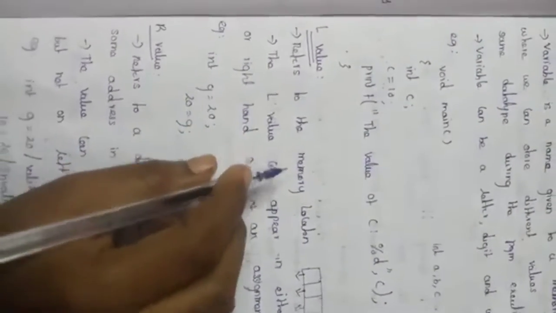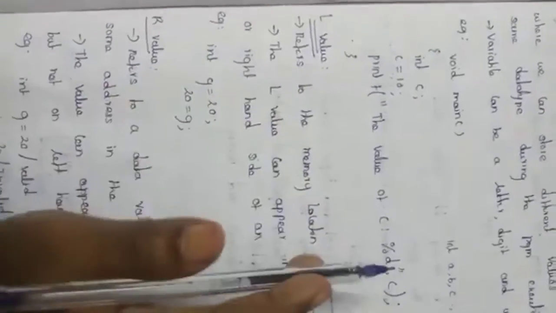Here, L value. L value refers to the memory location. Memory location means the CPU has a memory assignment like this, and each cell has an address. So it refers to the memory location. L means left value. The L value can appear on either the left hand side or right hand side of an assignment. For example, int g equal to 20.